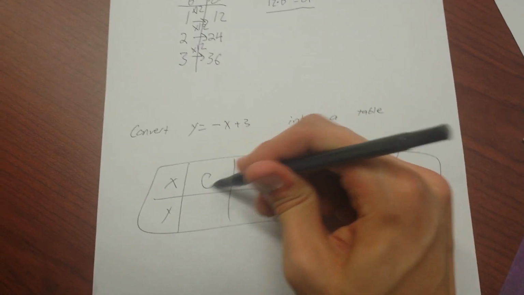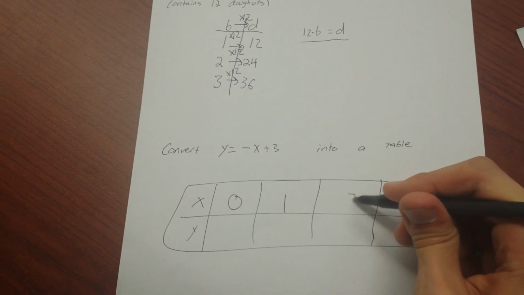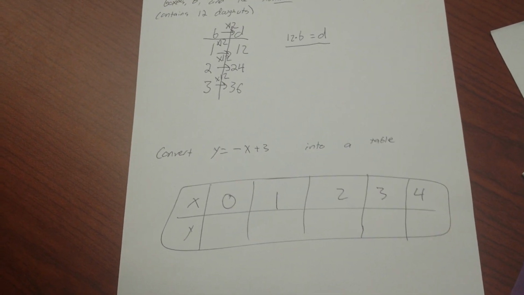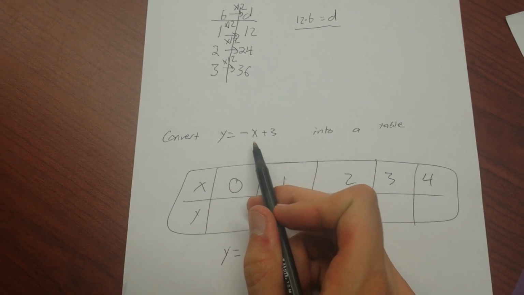What I always do, I always start with 0. That's a typically really easy one to compute. And then I'm just going to go 1, 2, 3, 4. We get to choose these. The next thing that we do is we start plugging in these x values into our equation.